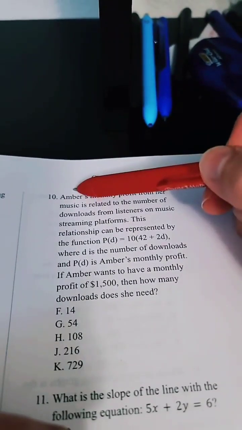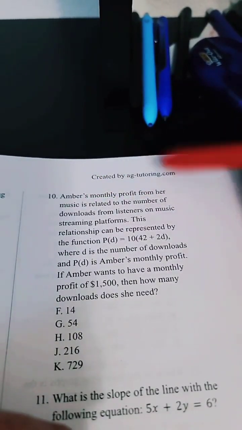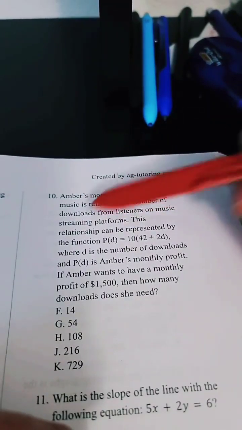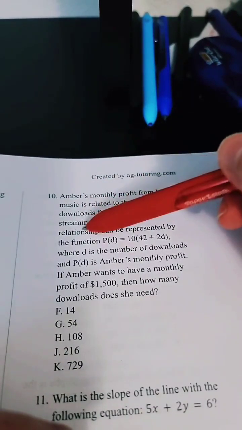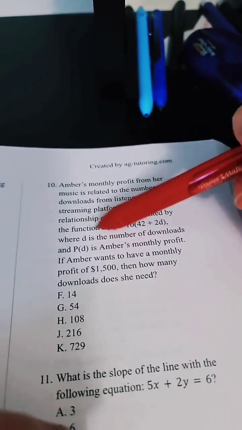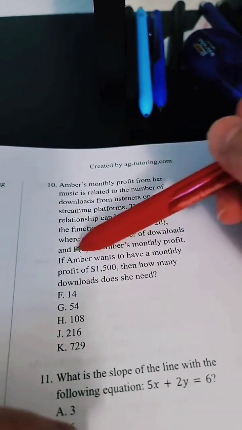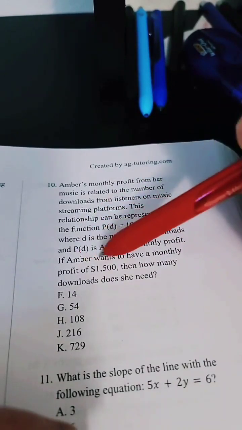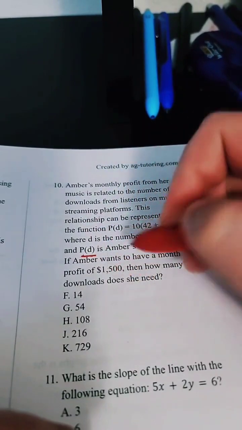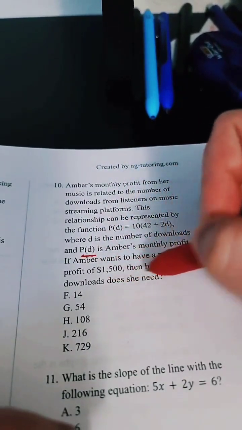So then let's go to number 10. Amber's monthly profit from her music is related to the number of downloads from listeners on music streaming platforms. This relationship can be represented by the function right here, where D is the number of downloads, and this is Amber's monthly profit. If Amber wants to have a monthly profit, so she wants to have a P of D of 1,500, then how many downloads does she need?